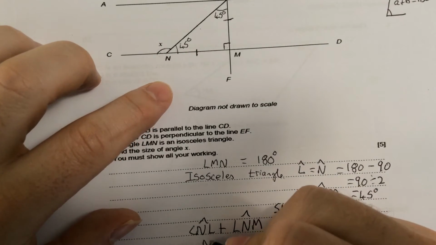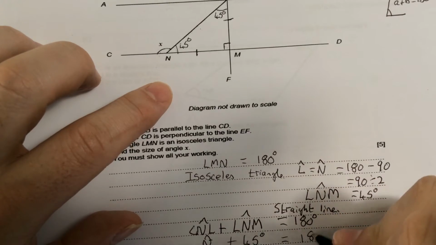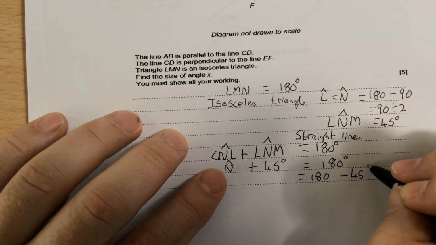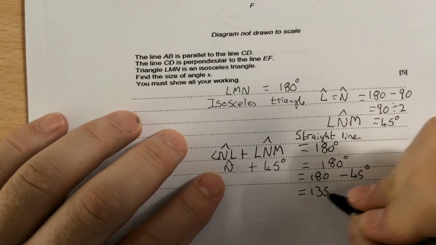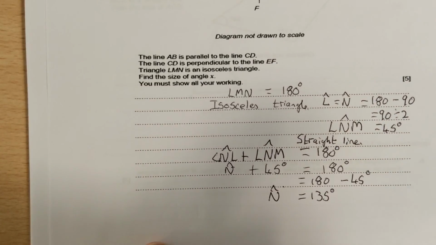Because that one is 45 degrees, 45 plus N is 180. So if I take it away, 180 take away 45 is 135 degrees. So angle N is 135 degrees.